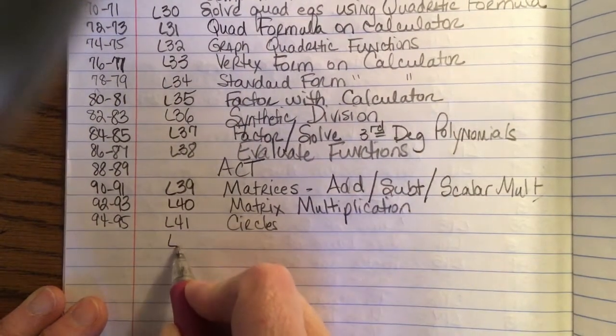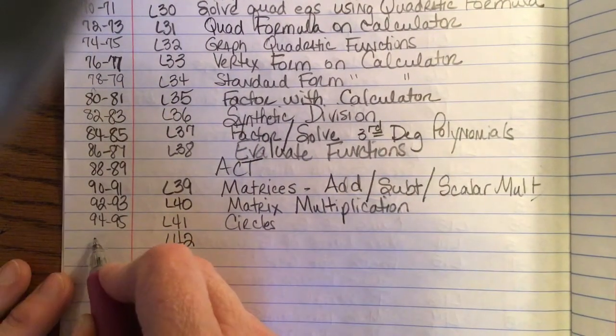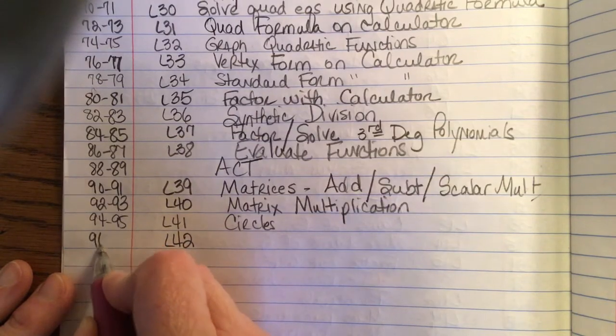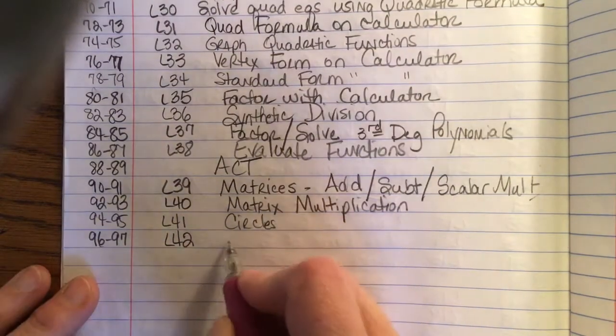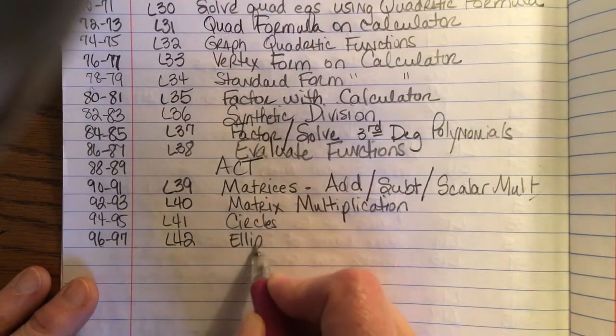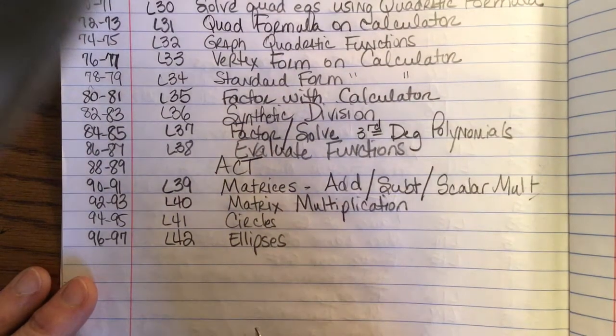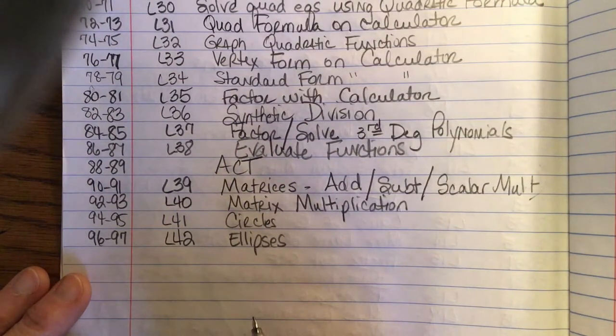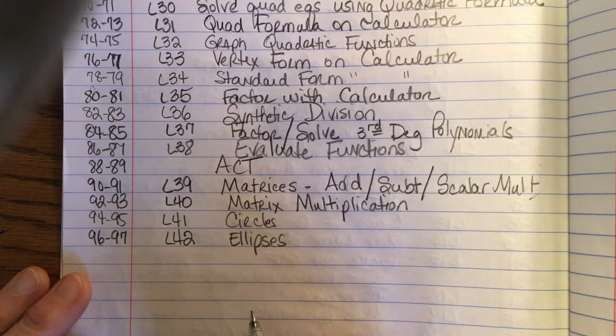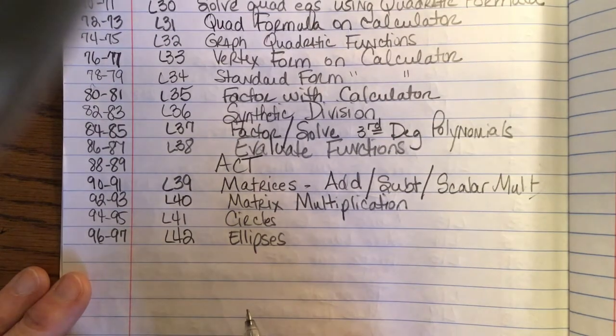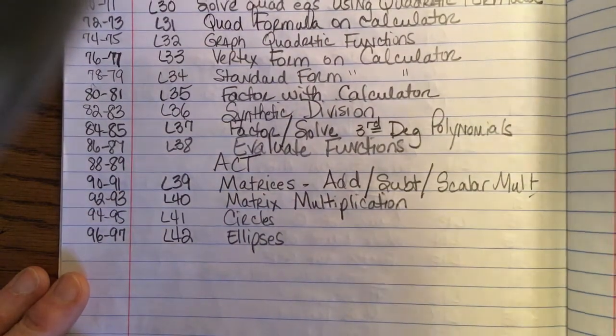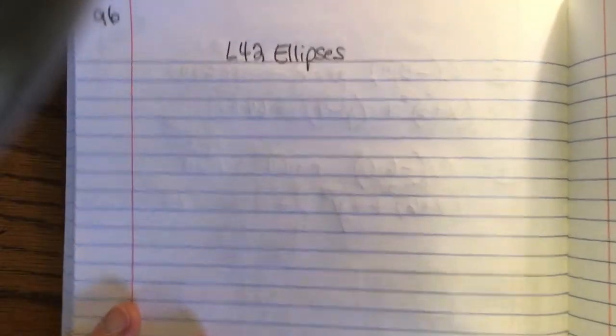Okay, this is lesson 42, and it is pages 96 and 97, and it's called ellipses. Okay, we're going to be looking at the standard form, which means the form that we're going to graph them in, and we're going to look at the things that we actually state about them. So let's go to page 96. I've already got it labeled, lesson 42.